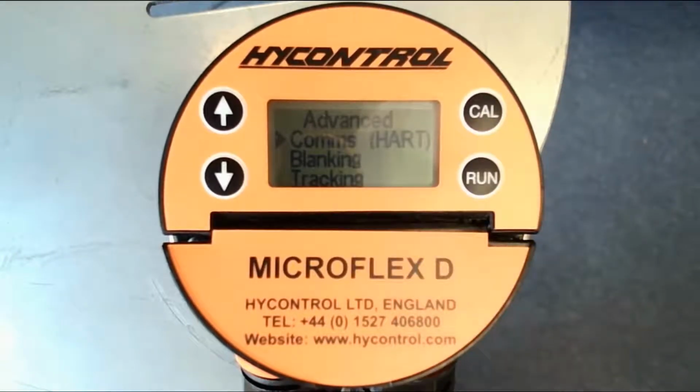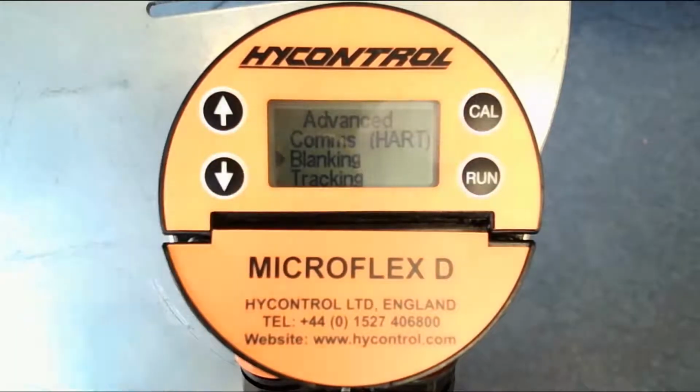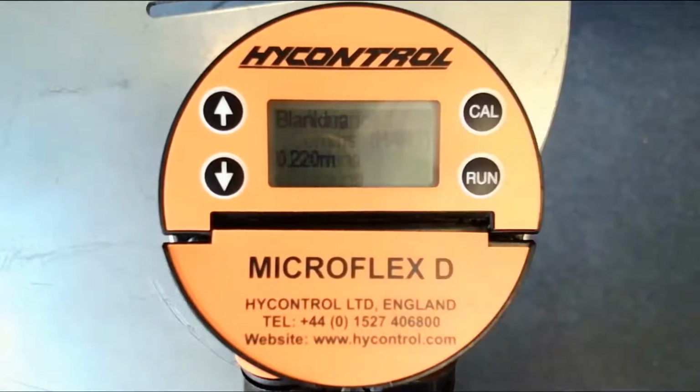Press the down arrow button once to select blanking. Press the Cal button to go into this. So the blanking as a default value is 220 millimeters. This is the minimum that the instrument can measure from the sensor face. If the instrument is mounted in a standpipe or some mounting that gives us some side echoes or disturbing reflections or echoes at the top end, then this blanking distance can be extended.